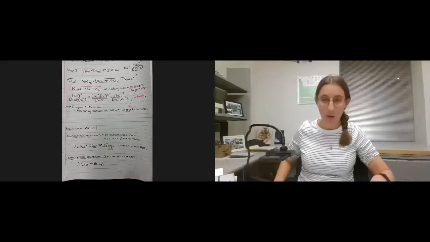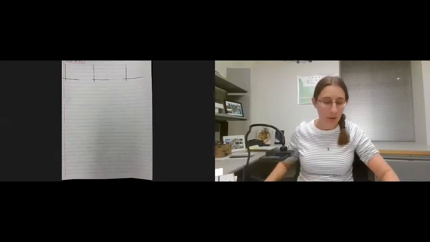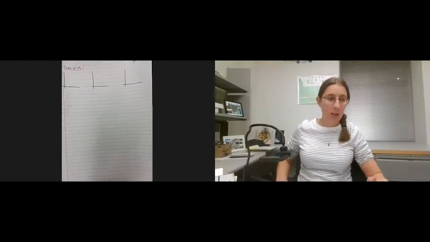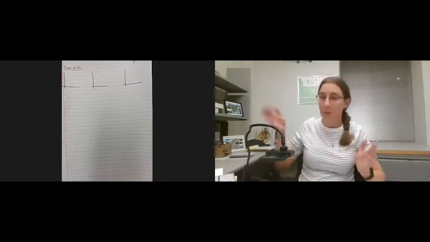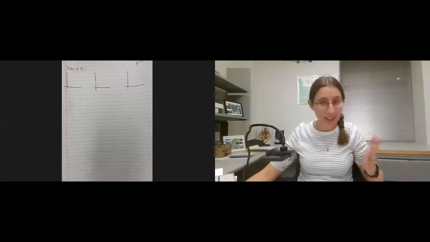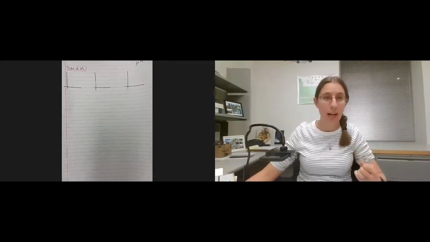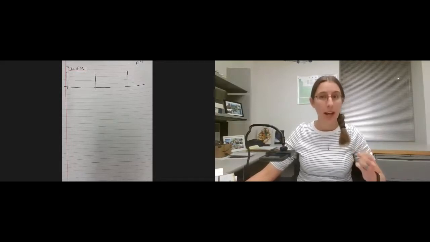Okay, so now that we know all the words and terminology that we need to know about the equilibrium constant, let's talk about how big that number is, because that number can be anywhere from 0 all the way up to the largest possible positive number that you can think of. But what does the size of that number mean about the concentrations? Because that's what we really want to know. What do the concentrations of reactants and products look like at equilibrium?